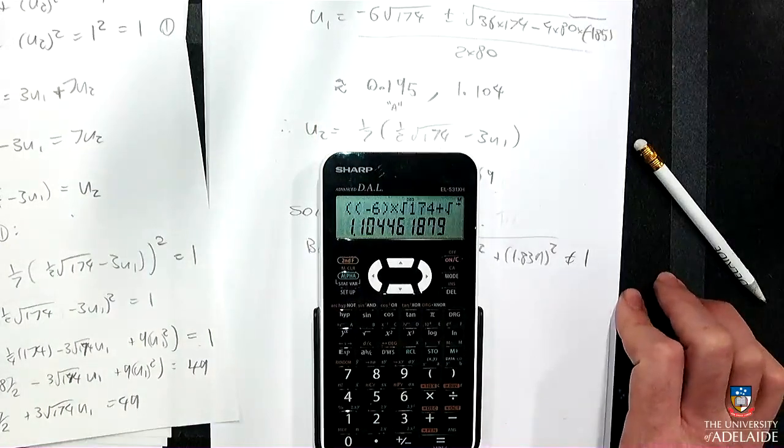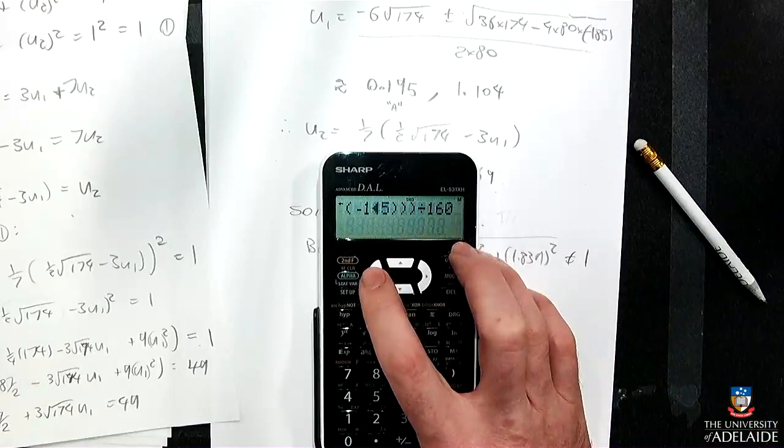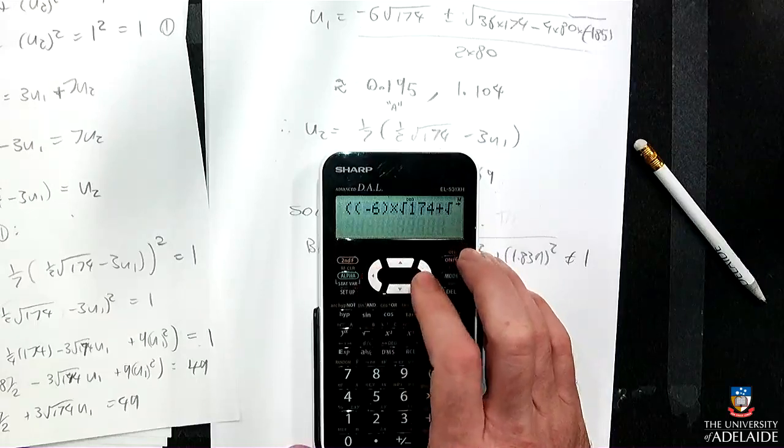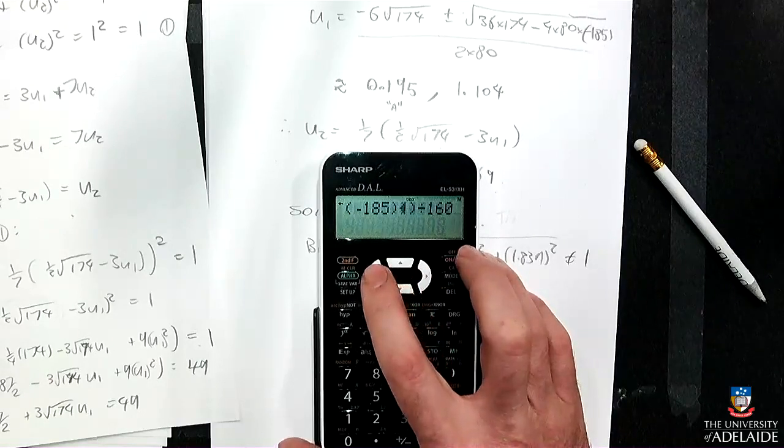Still shouldn't come out as more than 1, should it? Because if they square to add up to 1, then they would both have to be less than 1.